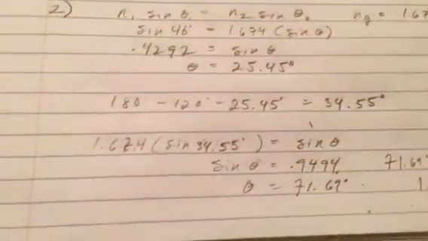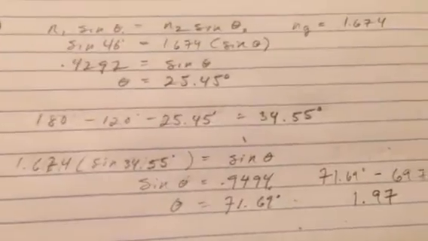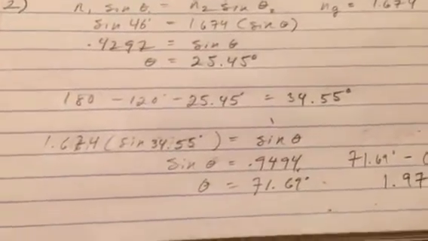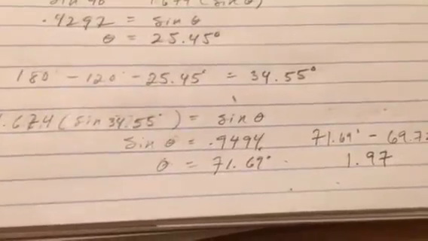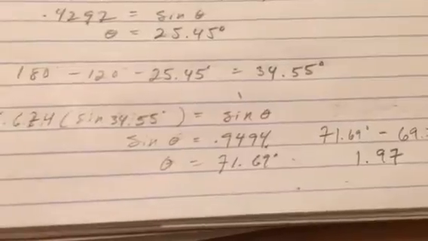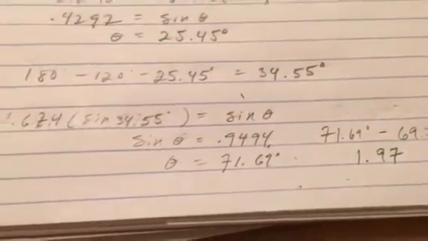So we have all we need. Again, we take the product of 1.674 and the sine of 34.55, that angle we found previously, and we set that equal to sine theta. From that, we should arrive at 0.9494, the inverse of which is going to be 71.69 degrees.